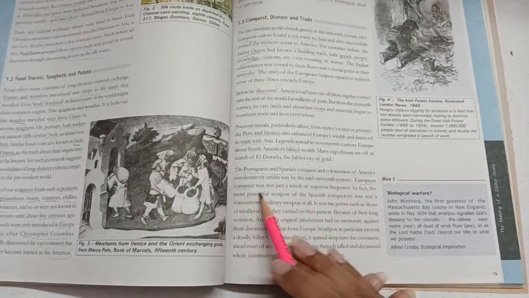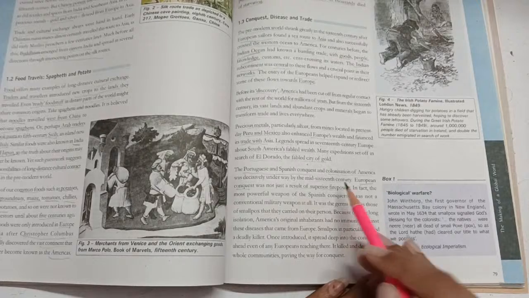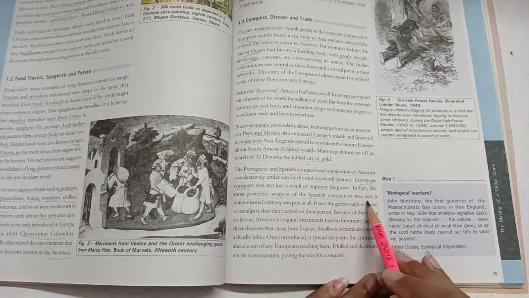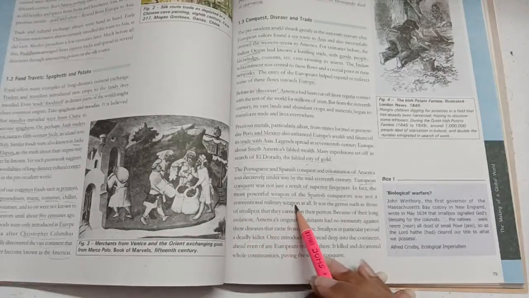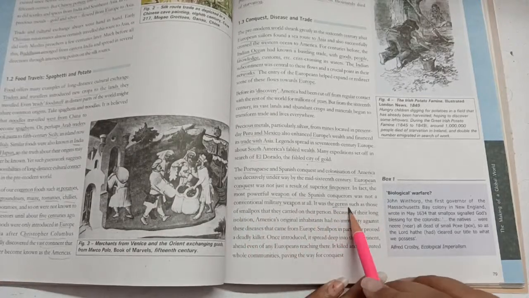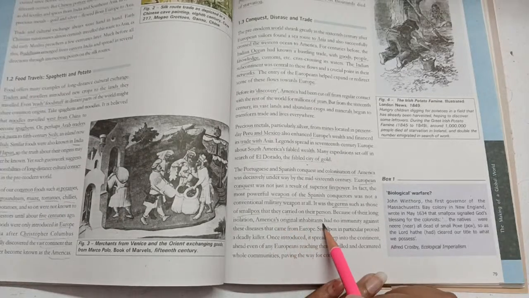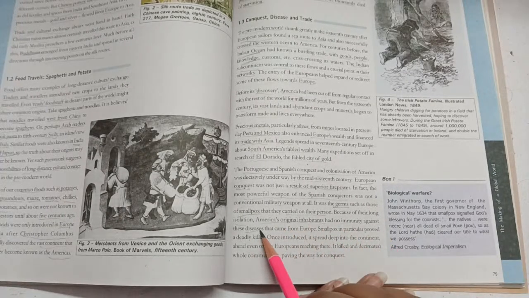European conquest was not just a result of superior firepower. In fact, the most powerful weapon of the Spanish conquerors was not a conventional military weapon at all. It was the germs, such as those of smallpox, that they carried on their person. Because of their long isolation, America's original inhabitants had no immunity against these diseases that came from Europe.